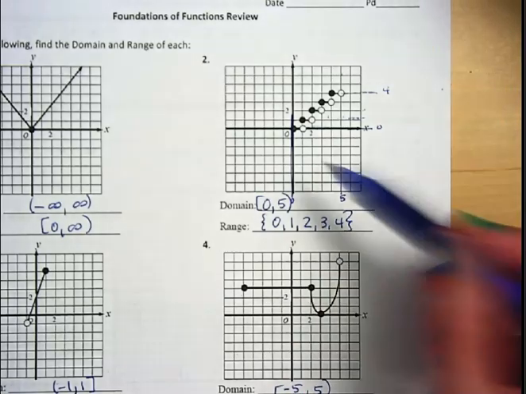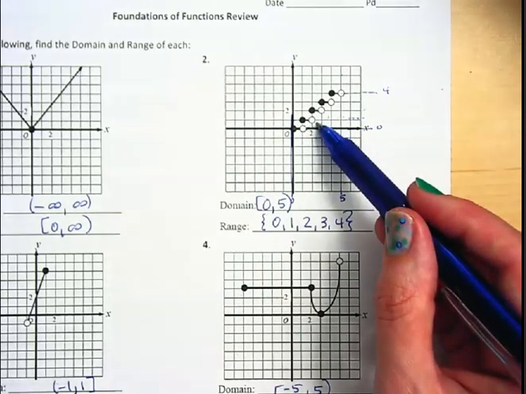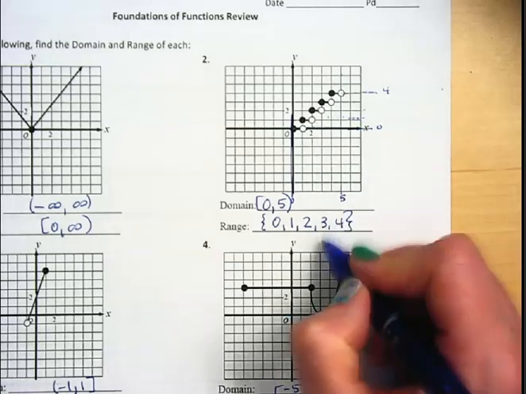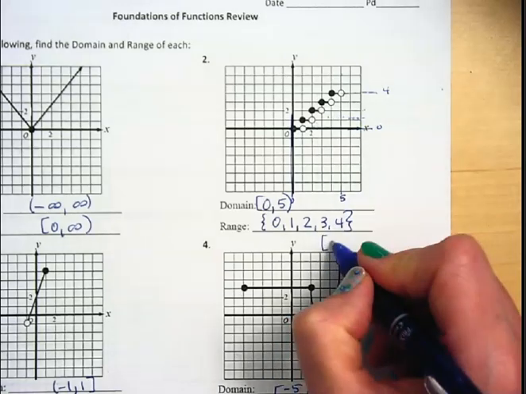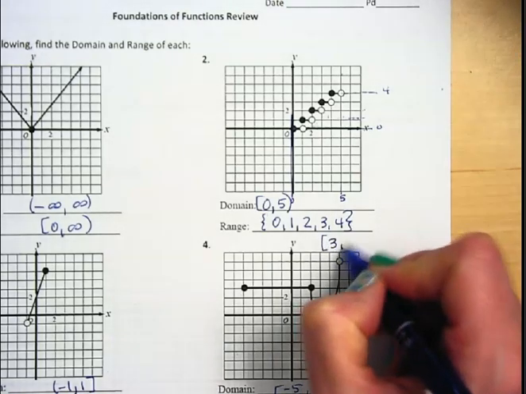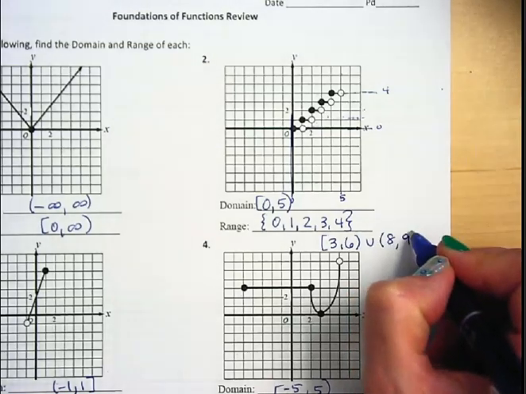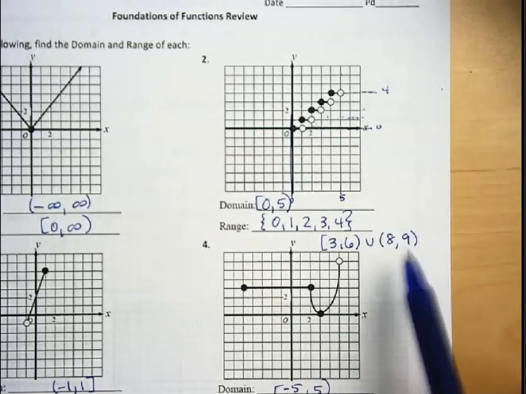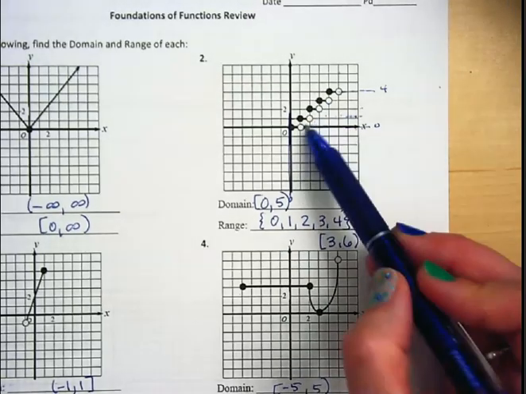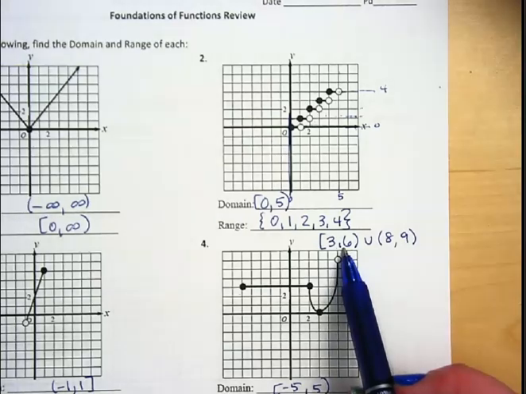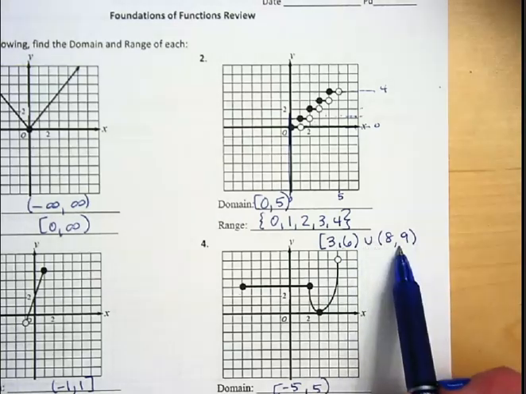If there was a continuous graph and then a break, I would write it in with a U notation. I'm just making this up, so this isn't part of the problem, but let's say the range or the domain was continuous. This is not continuous, it's discrete. We would write the interval for one piece and then join it with the interval for the next piece.